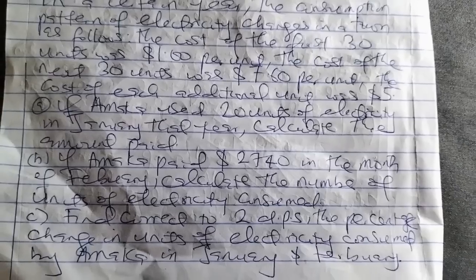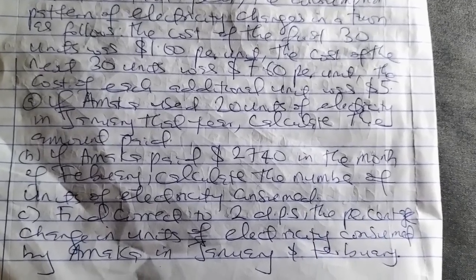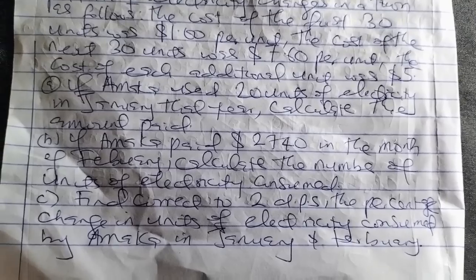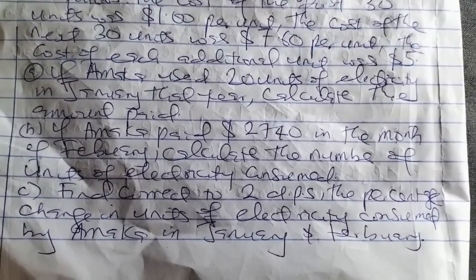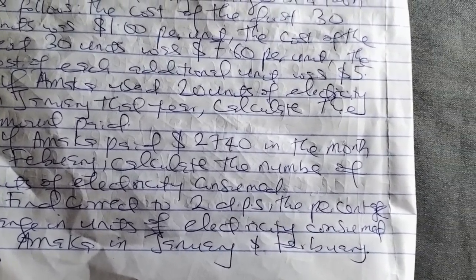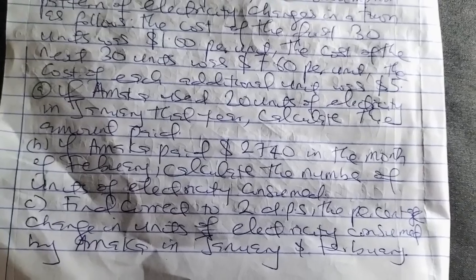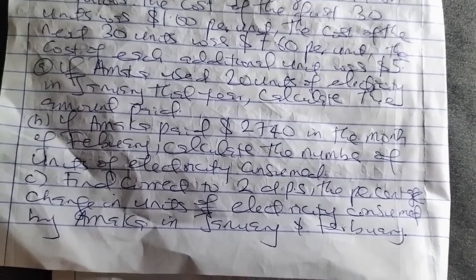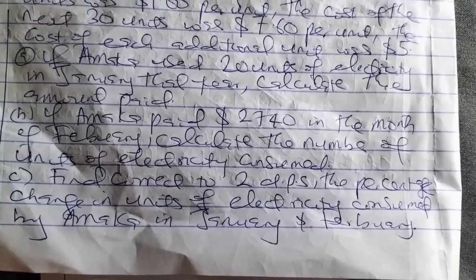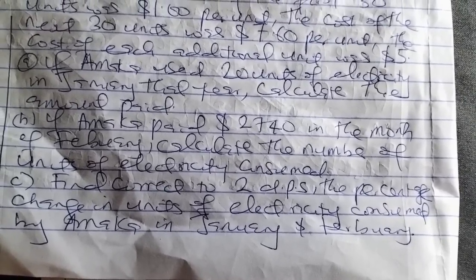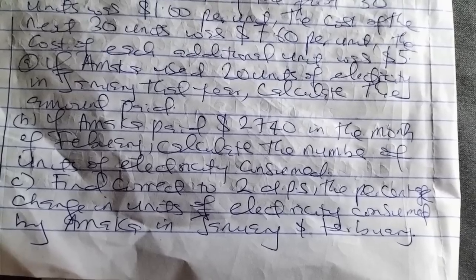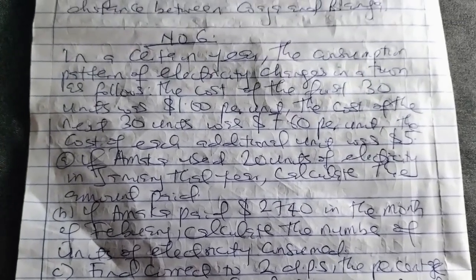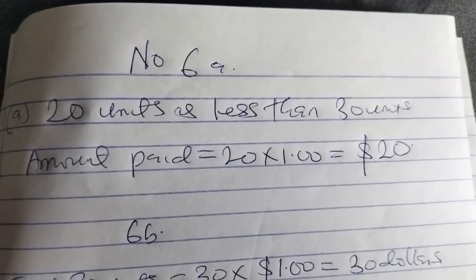A. If Amaka used 20 units of electricity in January that year, calculate the amount paid. B. If Amaka paid $2,740 in the month of February, calculate the number of units of electricity consumed. C. Find, correct to two decimal places, the percentage change in units of electricity consumed by Amaka in January and February. Number 6A.